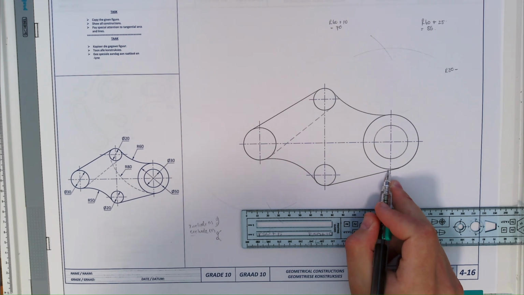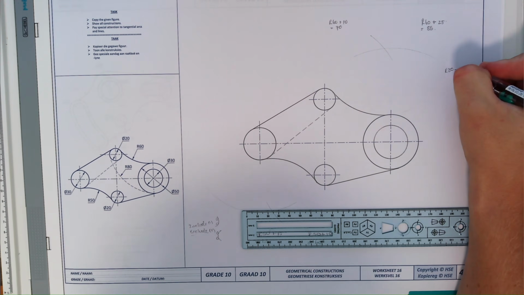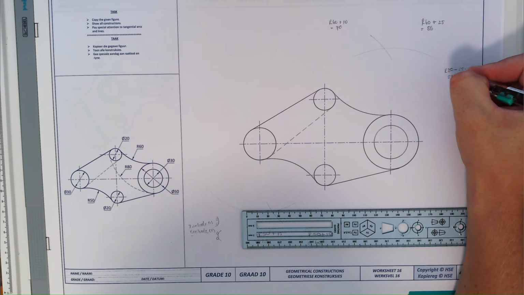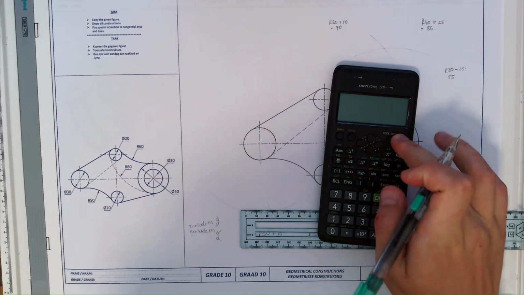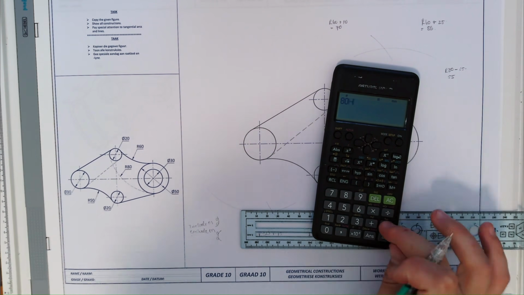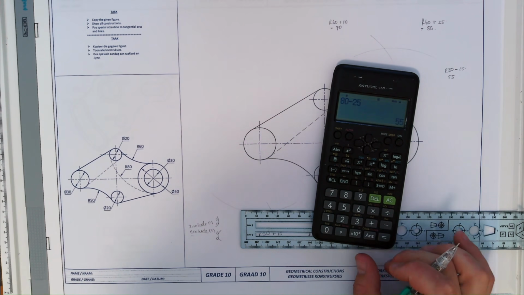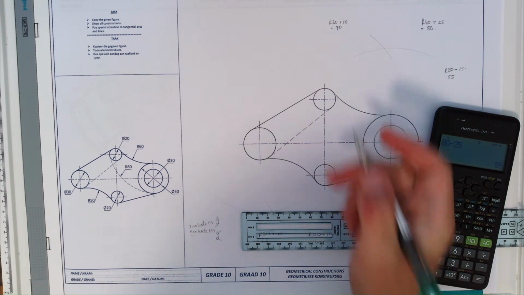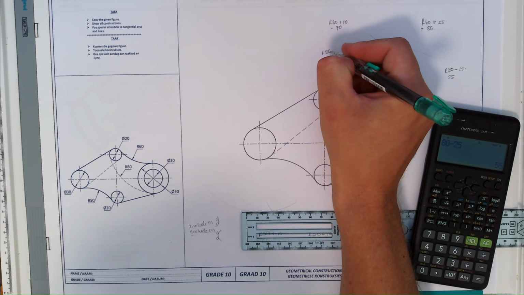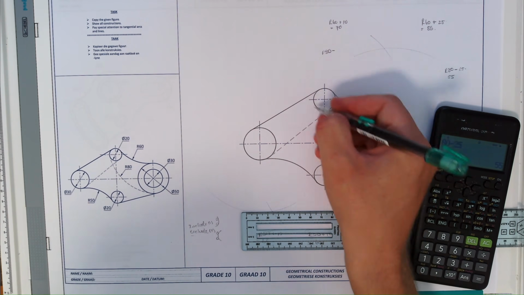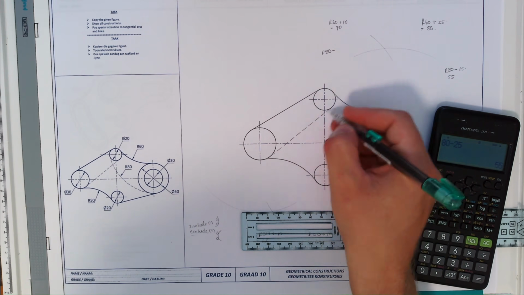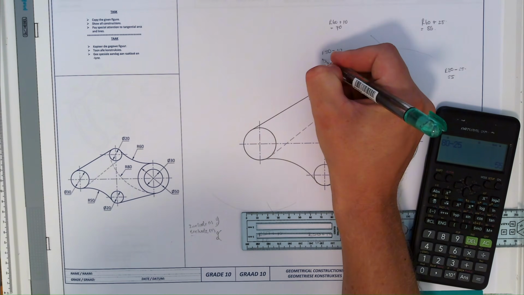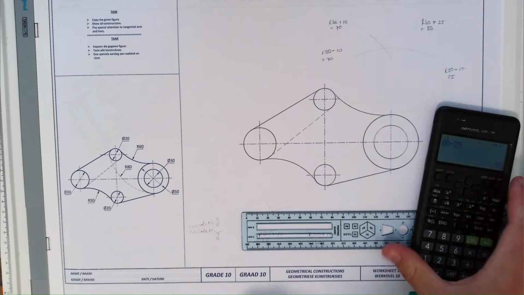The big circle's radius over here is 25, so 80 minus 25 equals 55. The little circle is going to be radius 80 minus, what is the radius of that little circle? 10. So we're going to have 70 over there.